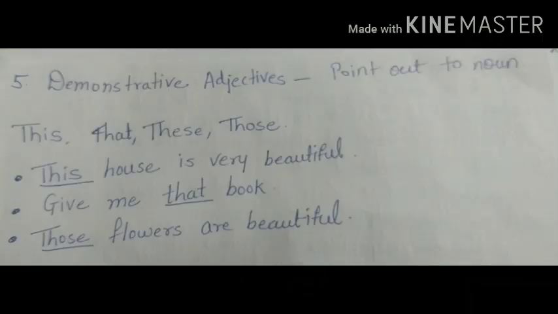Let's see the fifth one, demonstrative adjectives. It points out the noun. For example, this, that, these, those are the examples of demonstrative adjectives. A demonstrative adjective modifies a noun and comes before it. As demonstratives, the words this, that, these, and those point out the noun after them.